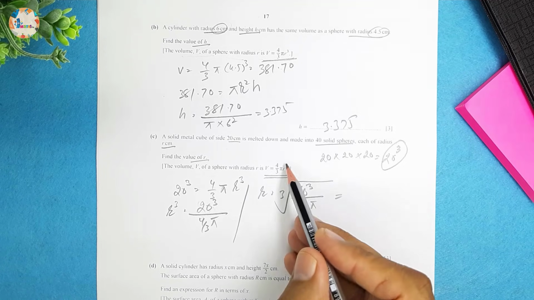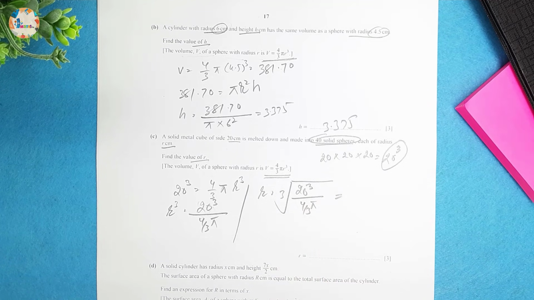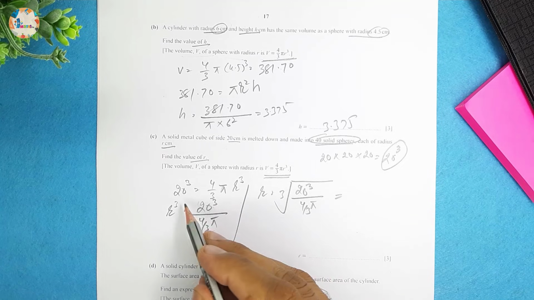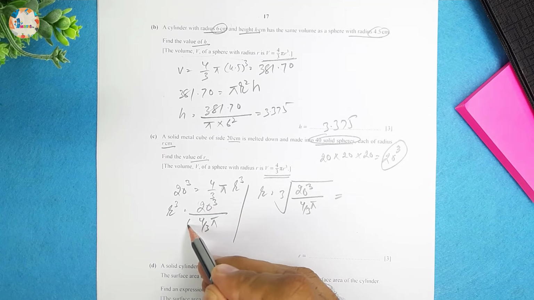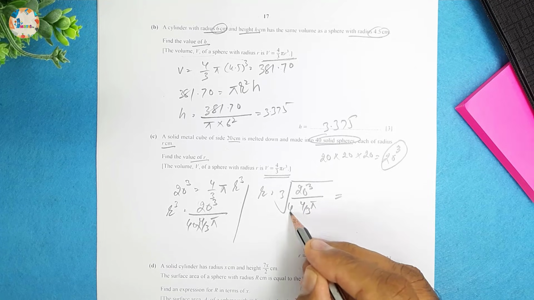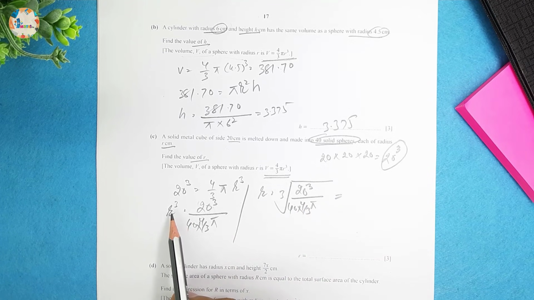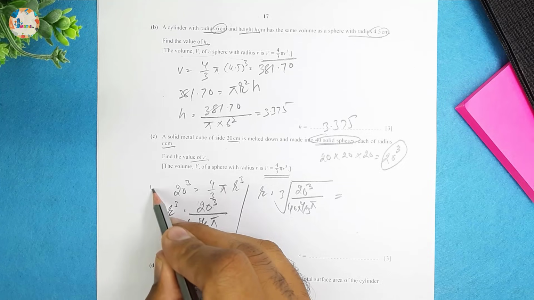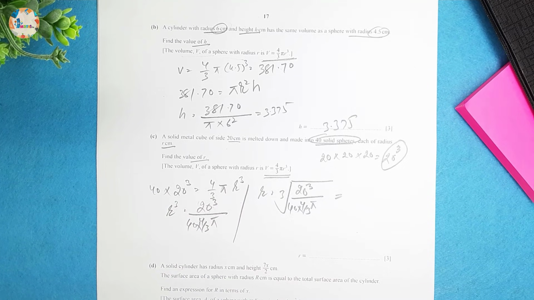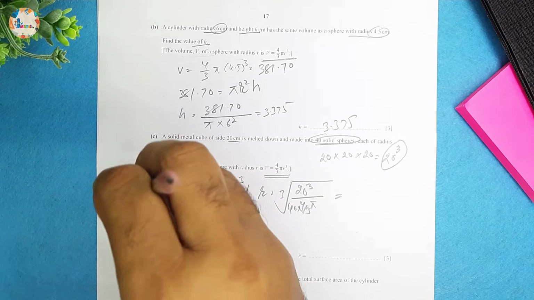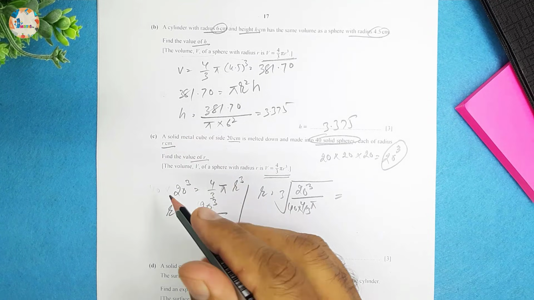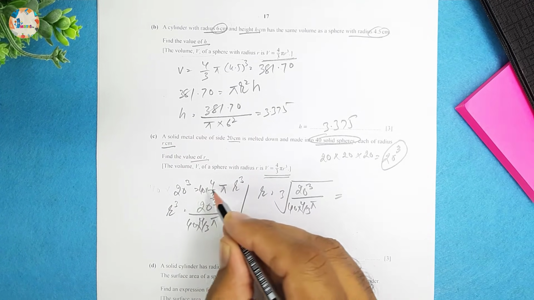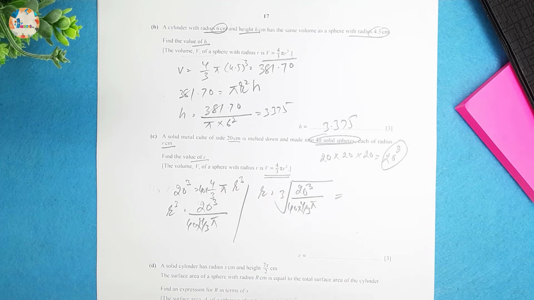They are saying that there are 40 solid spheres, so we will have to include 40 over here also. So 40 into this one will be equal to 20 cubed, so we shift this to the other side and it will be divided by this.